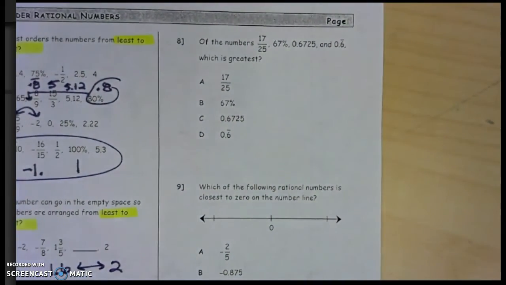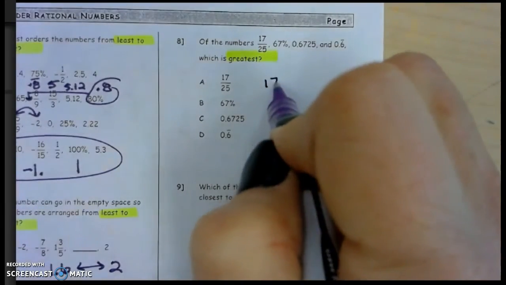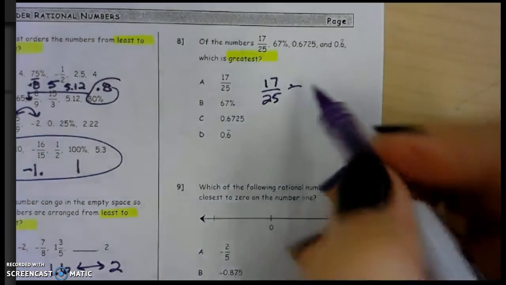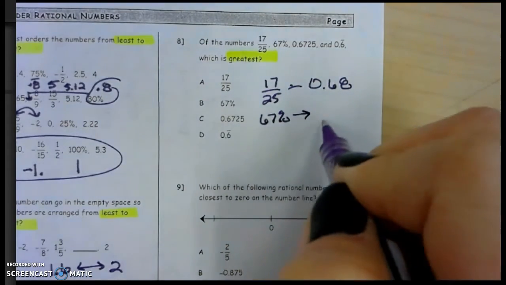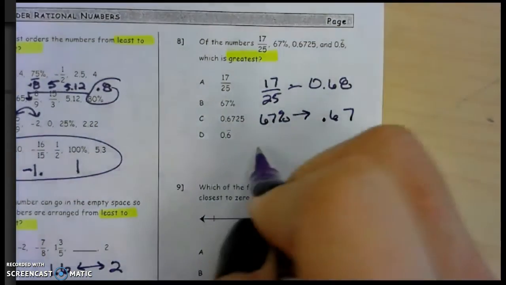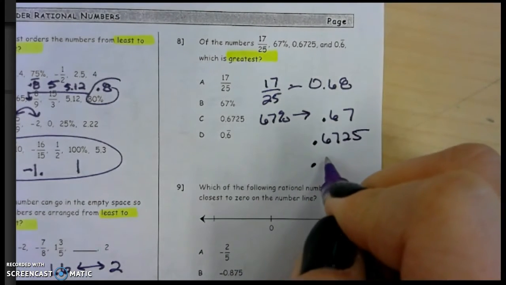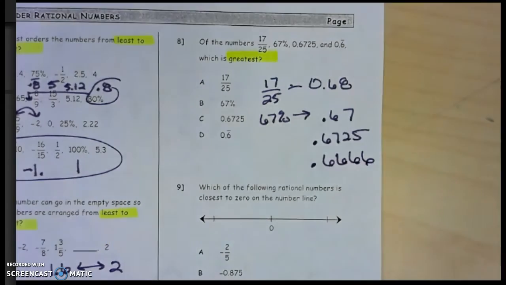Number 8. Of the numbers 17 25ths, 67%, 0.6725, and 0.6 repeating, which is the greatest? This time they want to know which number is the biggest. We've got 17 over 25 which is 0.68. 67% is 0.67. Then I have 0.6725 and 0.6 repeating, which would be 6 going on forever.